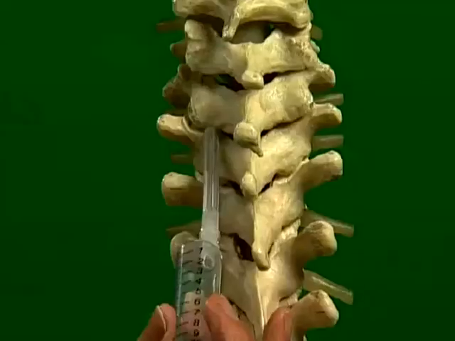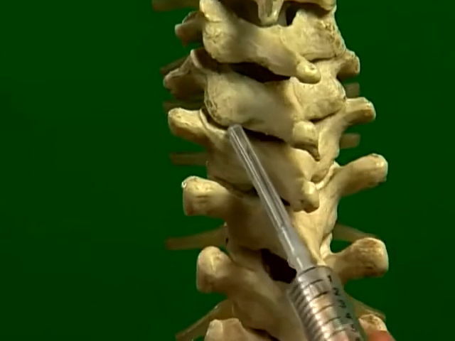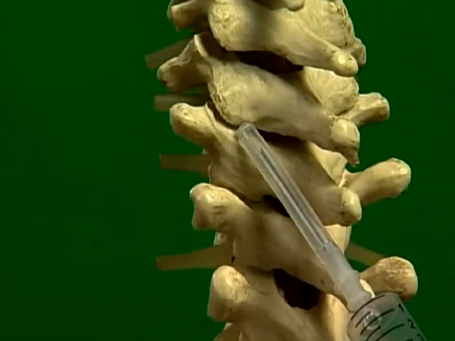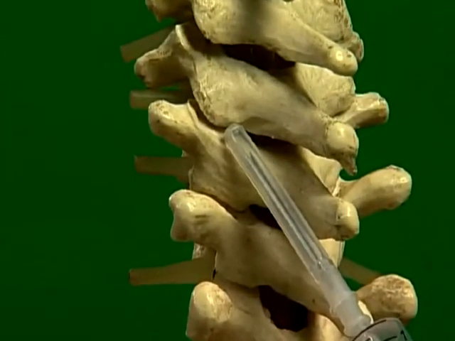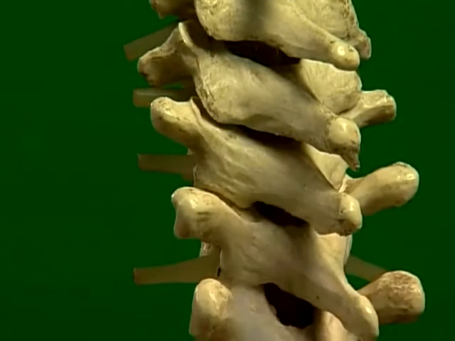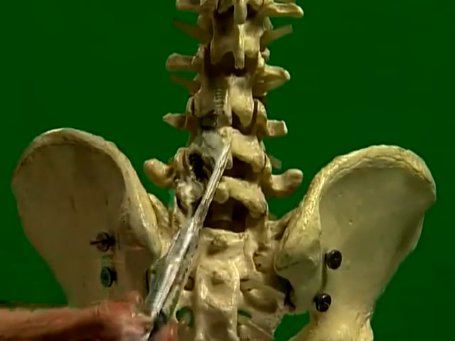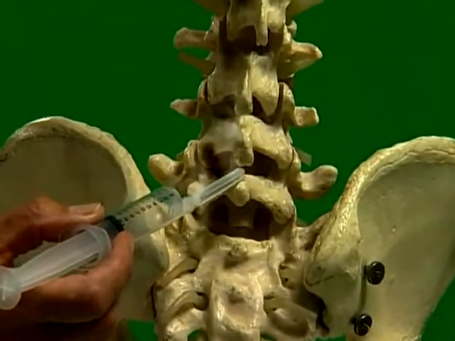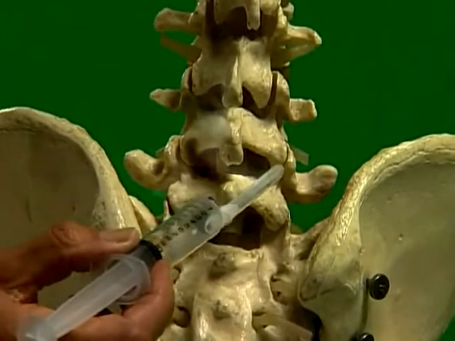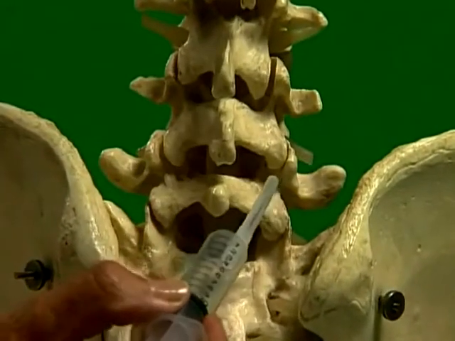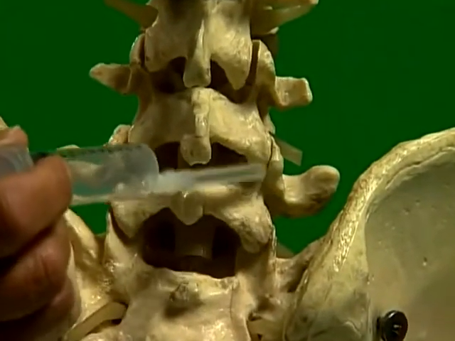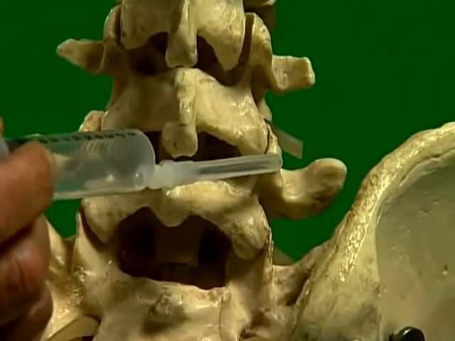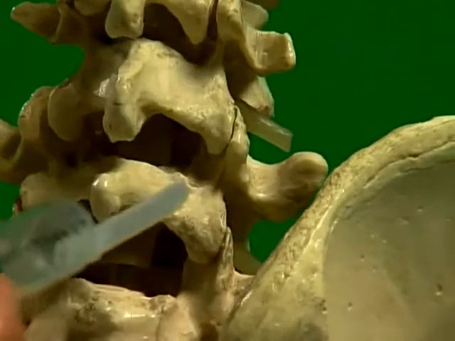Identify the tender facet joint lying about 1 finger lateral to the spinous process. The needle enters at an angle of about 30 degrees. Localize the spinous process and the interspace between the two. 2 fingers laterally marks a point over the facet joint. A long spinal needle will pass down to touch bone at the back of the facet.